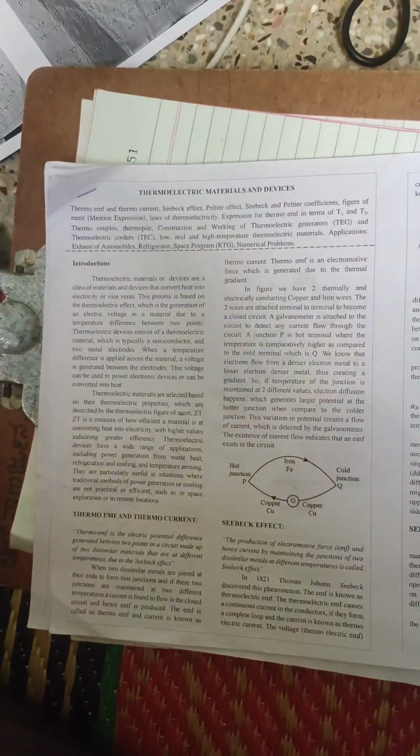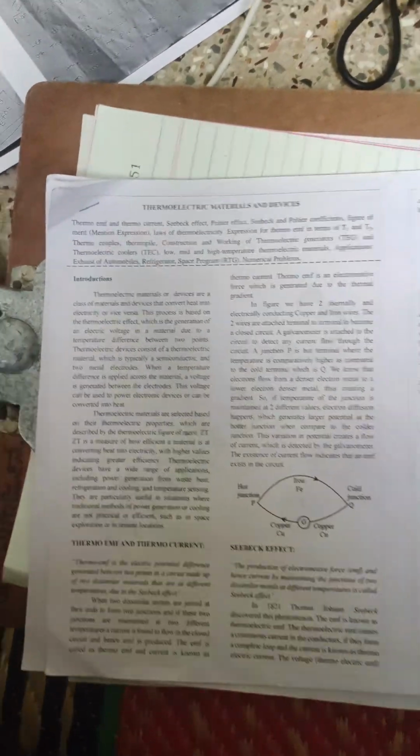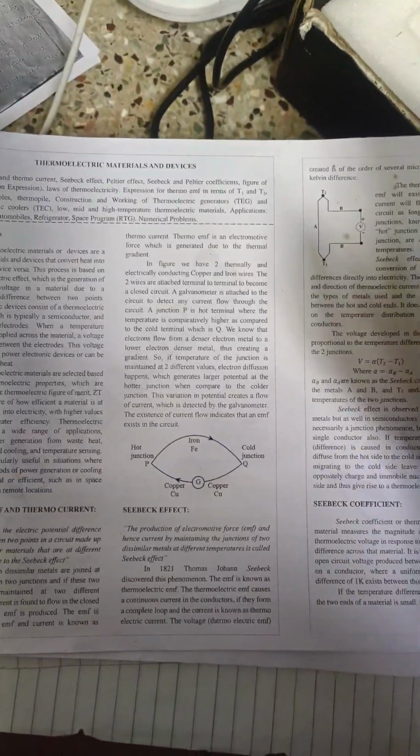Let's start with a new chapter called thermo materials and devices. Basically we have thermo, which is the most important and most commonly asked. I will show you. It is a repeated question. You can see there.